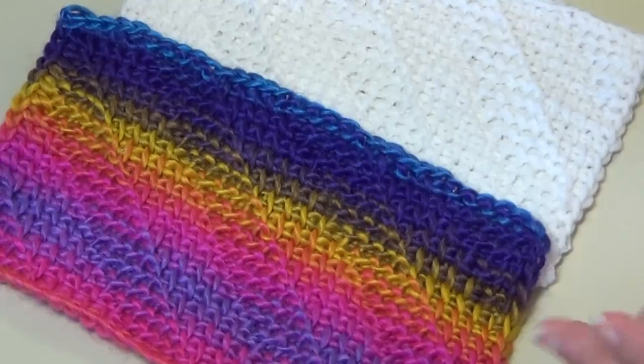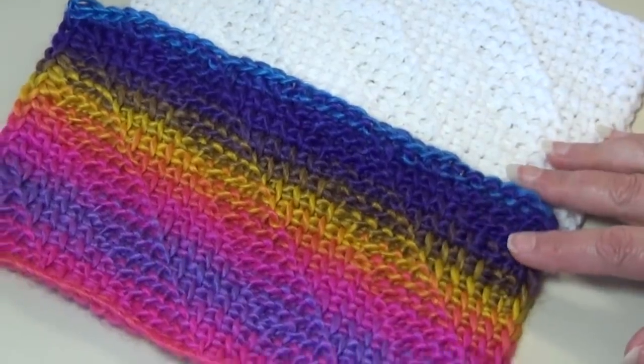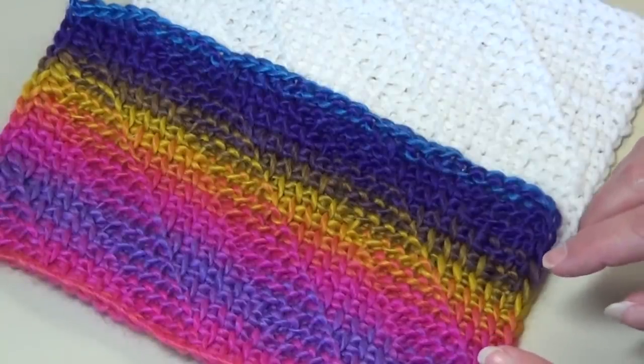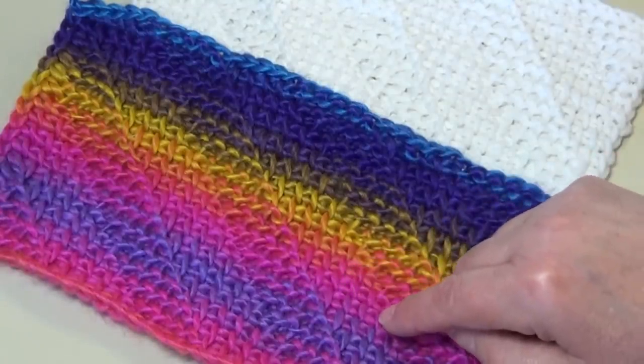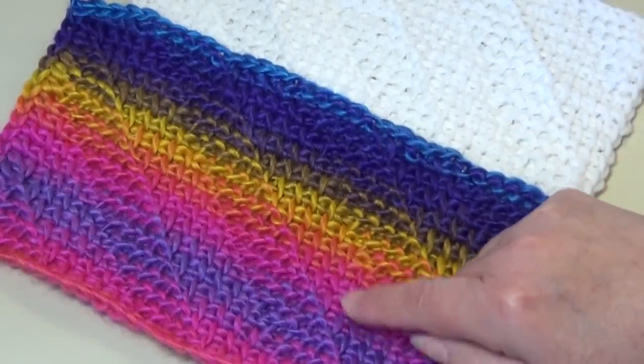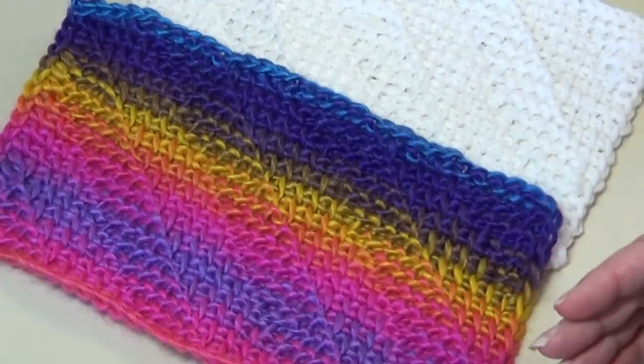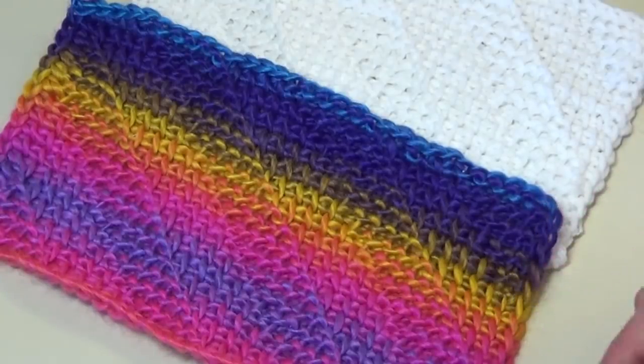So if you want to change the width of your stitch pattern, then you would take however many stitches. If you want this to be 10 stitches instead of 5, you would have 10 regular stitches, 10 purl stitches, which creates 20 stitches. So your multiple would be 20 plus 2 for the first and last stitch.